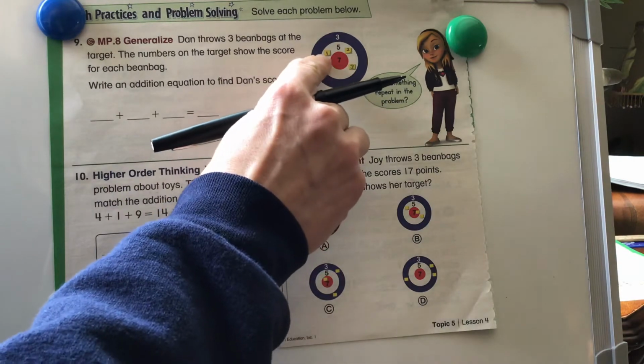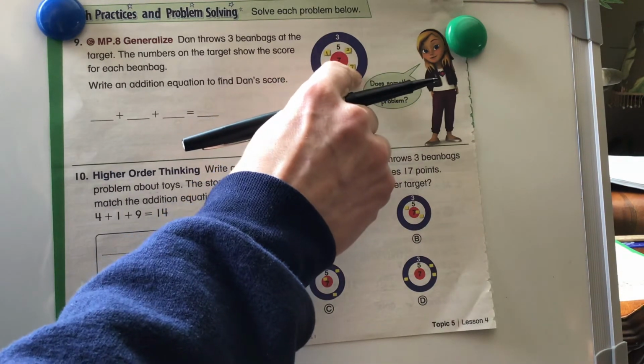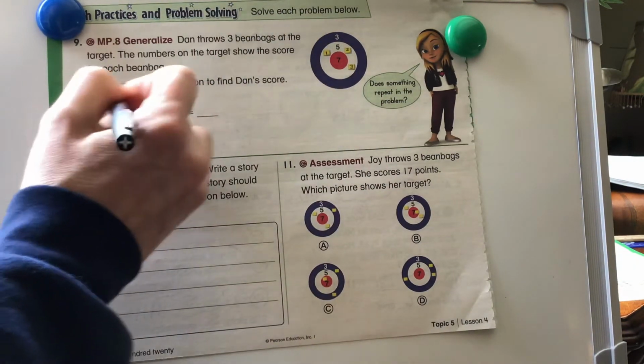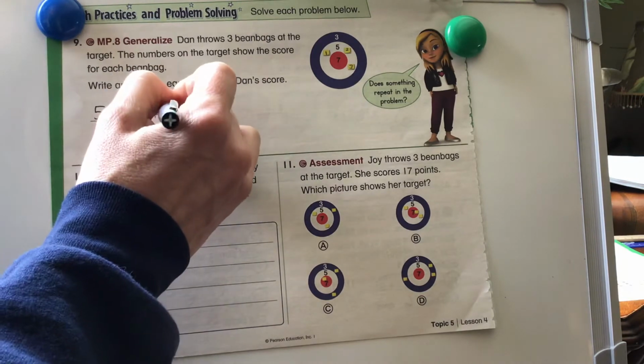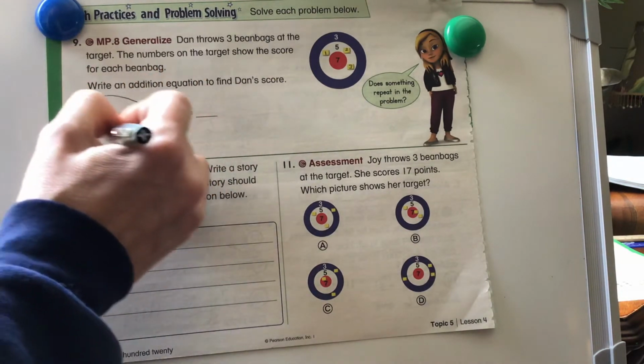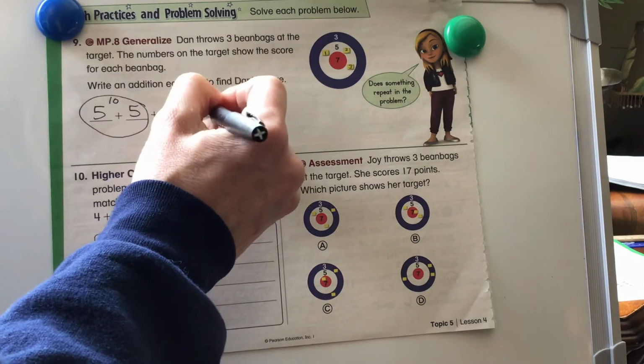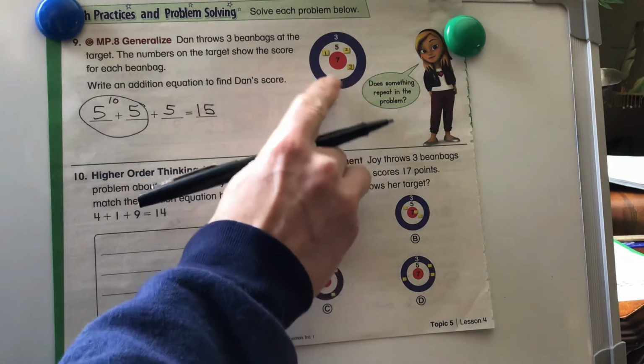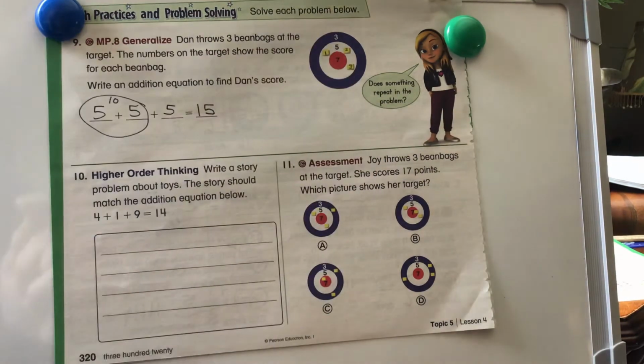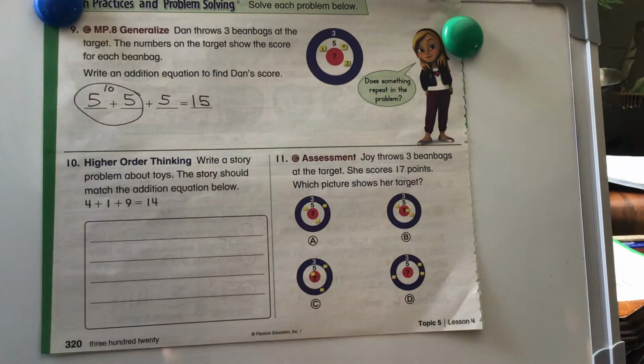Well, let's see. 5 plus 5 plus 5. So each beanbag got 5 points. 5 plus 5 plus 5. Now I know 5 plus 5 equals 10. So 10 plus 5 would equal 15. Or you can count by groups of 5. 5, 10, 15. Okay. Number 10, higher order thinking.